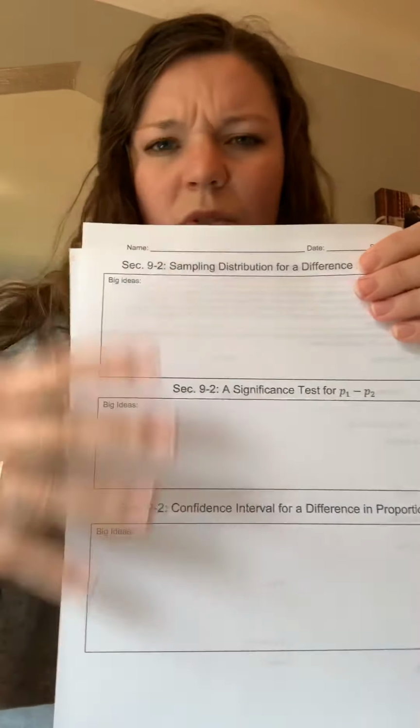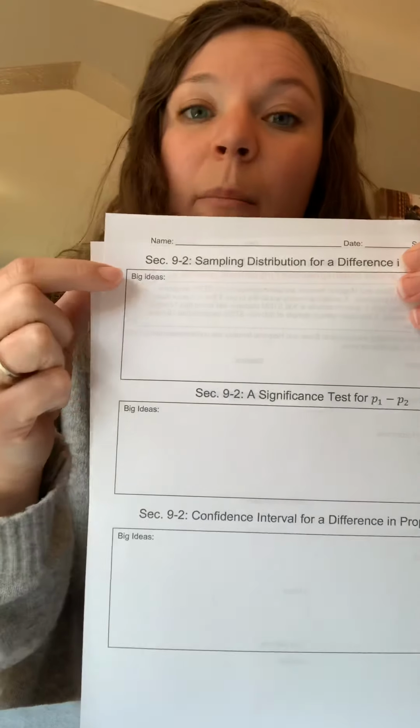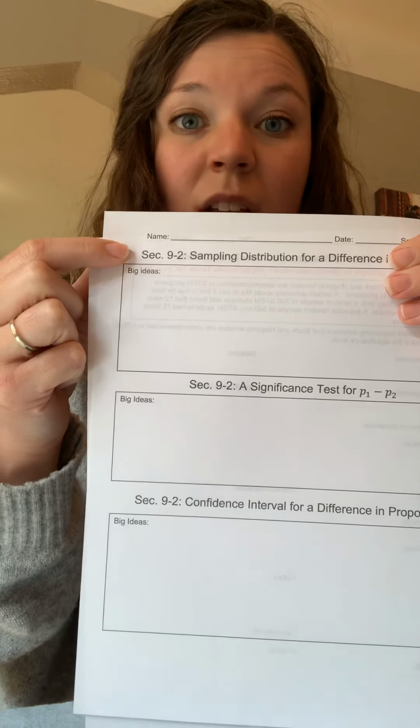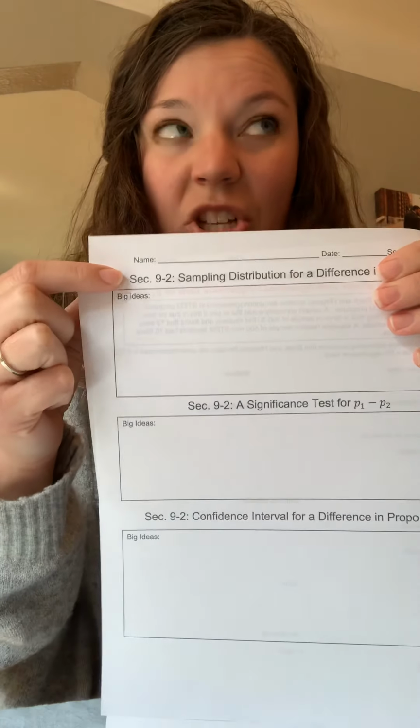Okay, good morning, guys. So I'm about to make your videos for the IS number 20, difference in two proportion notes, but there are a few things that I want to point out first. First of all, this starts chapter 9, and if you notice in the notes, above any of the big idea sections, which are formatted a little bit differently, it should state which section I'm pulling this information from. So this is all section 9-2.